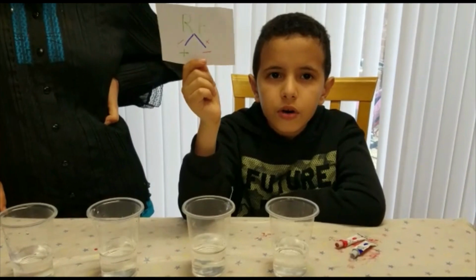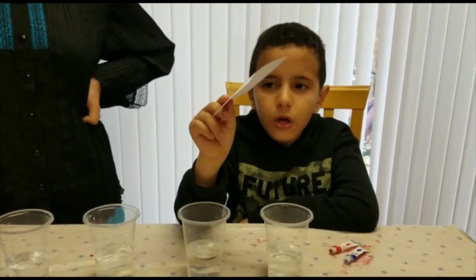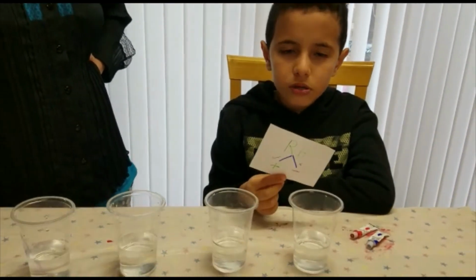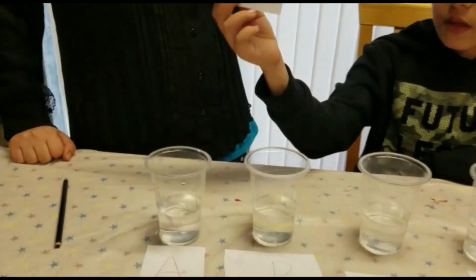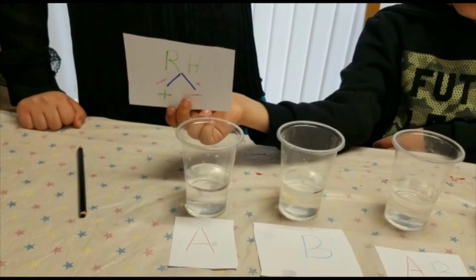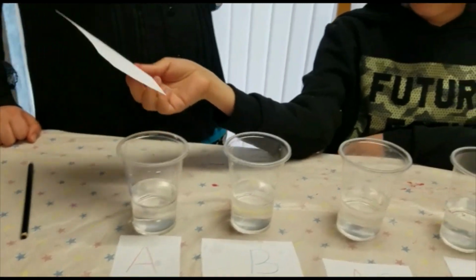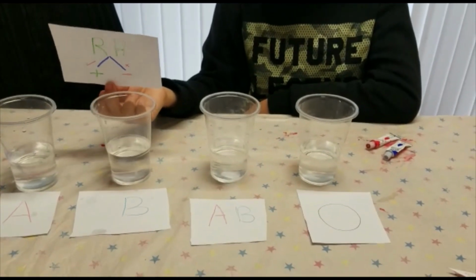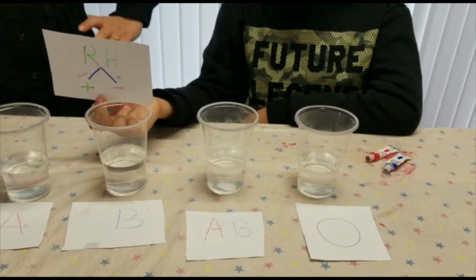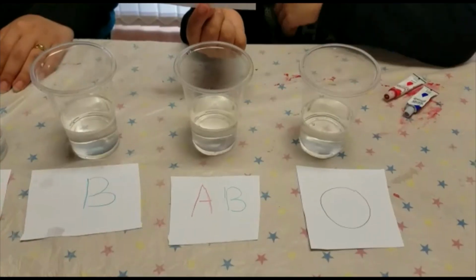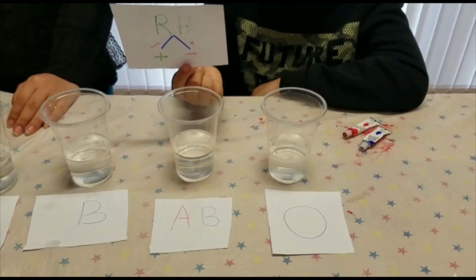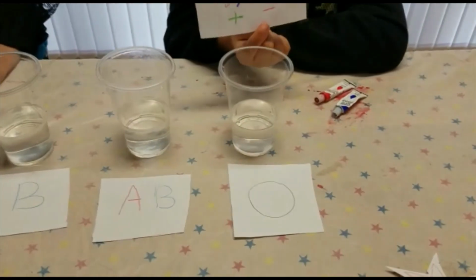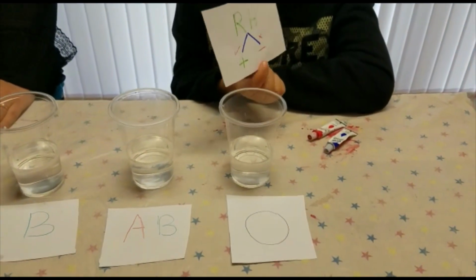There's even another antigen which is called RH. It presents the A positive and A negatives. If we don't have RH, it will be A negative. If we have RH, it will be A positive. If we don't have RH and B, it will be B negative. If we have RH, it will be B positive. If we don't have RH in AB, it will be AB negative. If we have RH, it will be AB positive. And O is the same thing as the others.